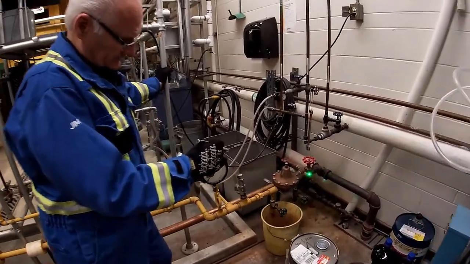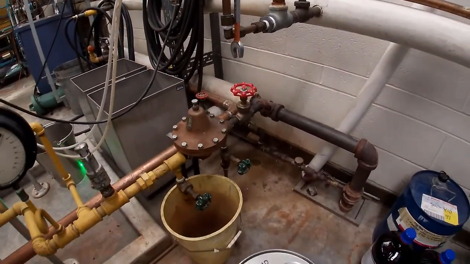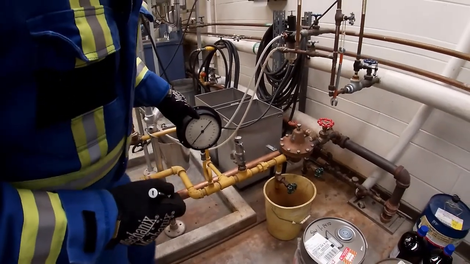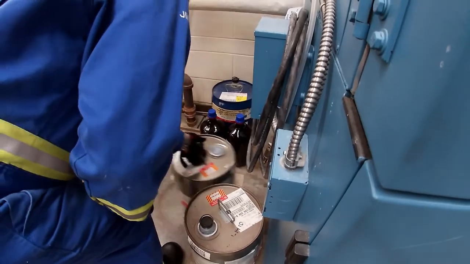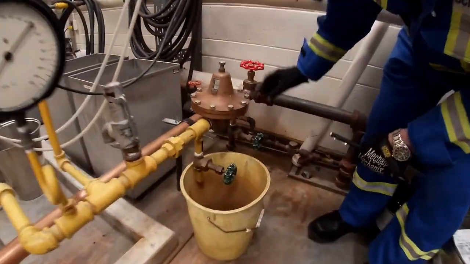So now, the steam supply comes in on this valve here, and we got a gauge in here. We're going to run this thing at 160 kilopascals. I'm going to move these two buckets out of the way. So I'm going to crack this guy open.